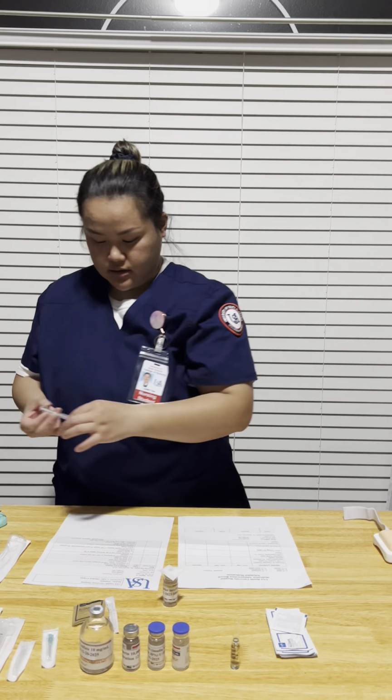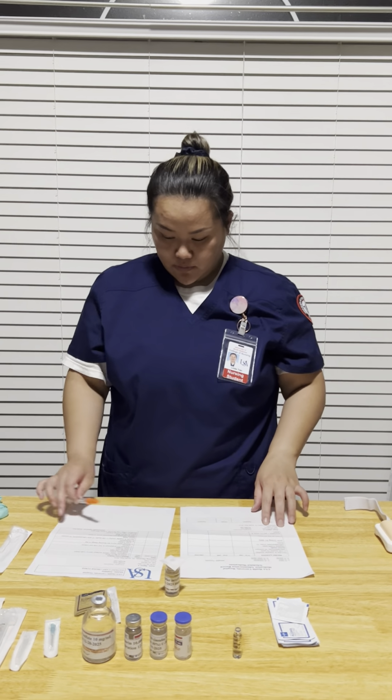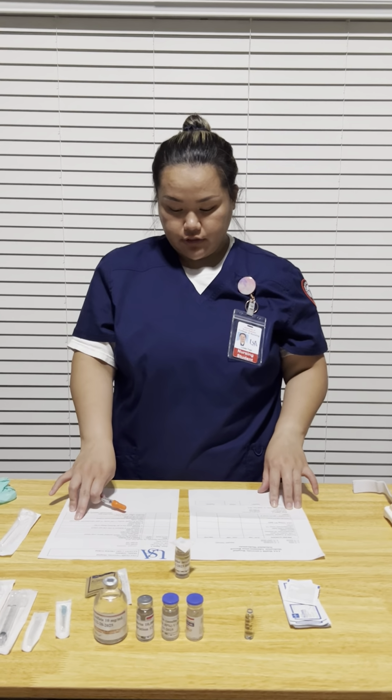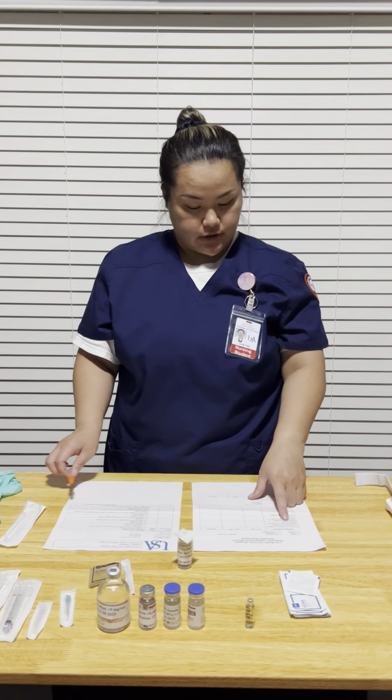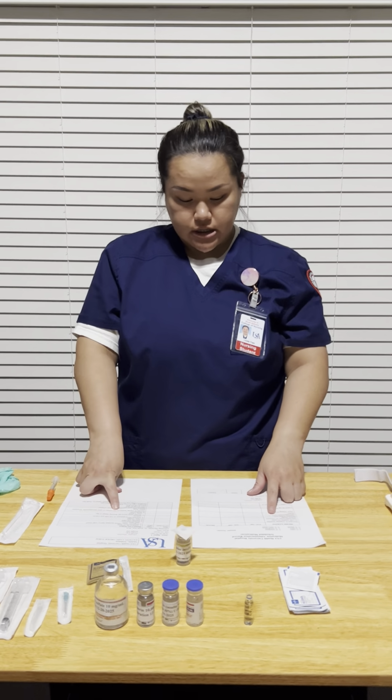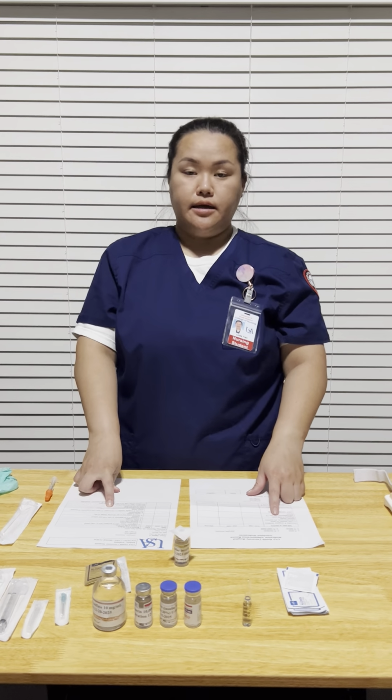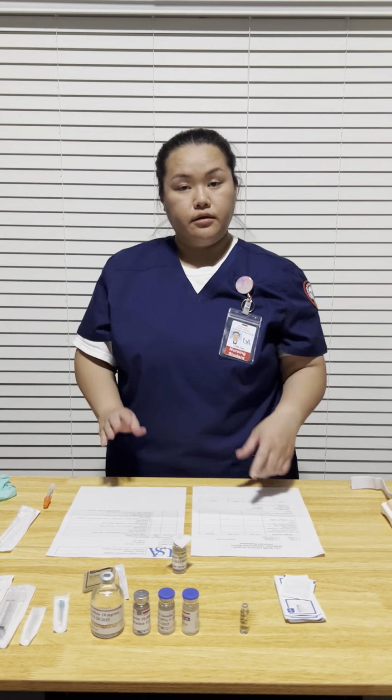Now the right time is 30 minutes before meals. The right indication is for diabetes. Right documentation: all elements of a legal prescription are included.